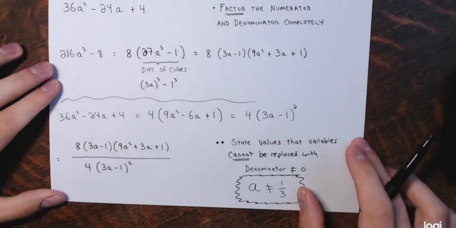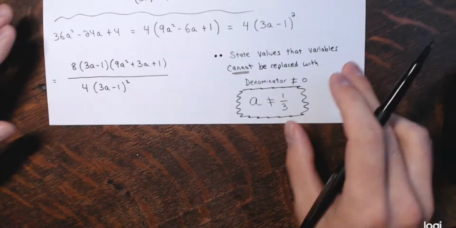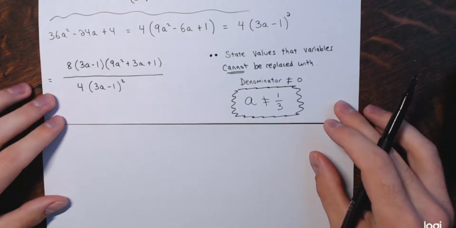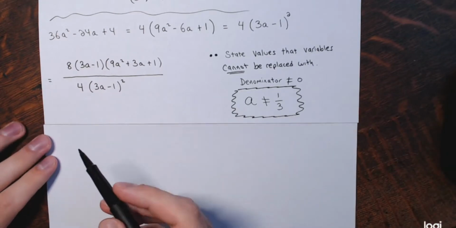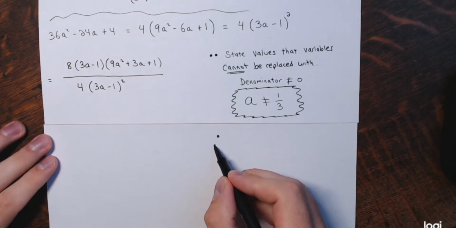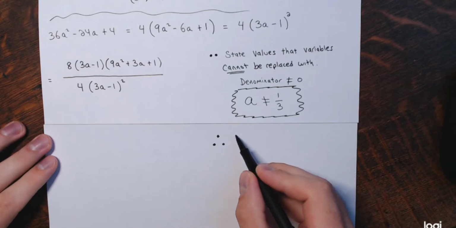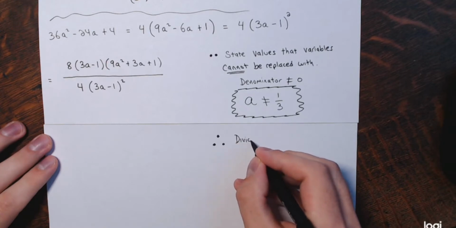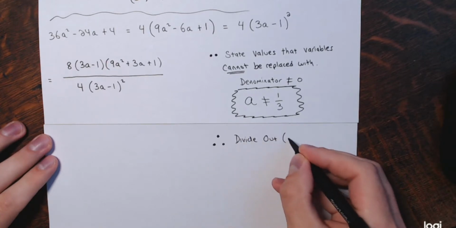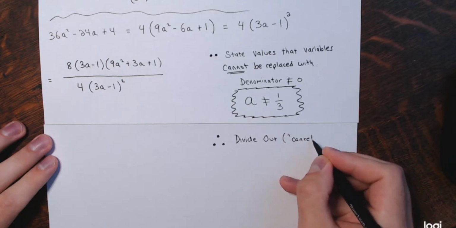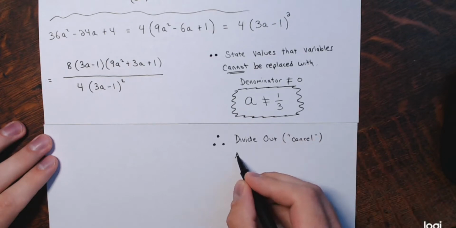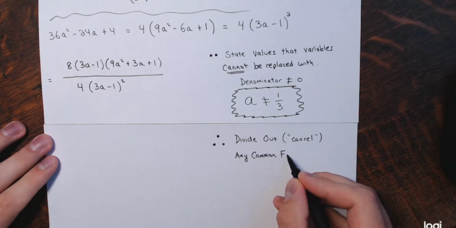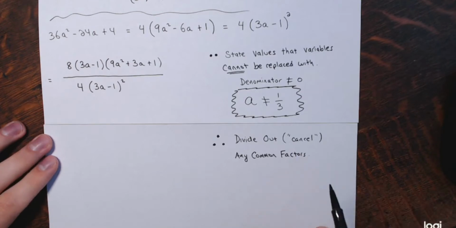Alright, so now that I've factored the numerator and denominator completely, I've then stated values that aren't allowed to replace the variables, values that'll make me divide by 0. Then I will divide out any common factors. Divide out or cancel any common factors that the numerator and denominator have. Any common factors of the numerator and denominator.